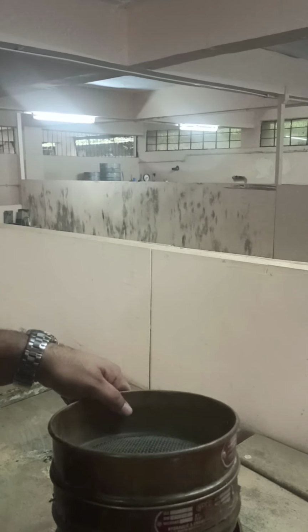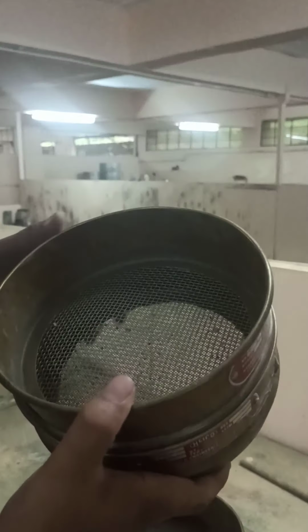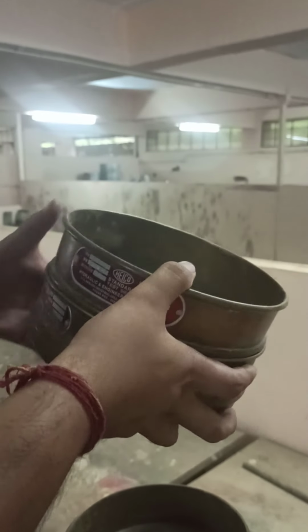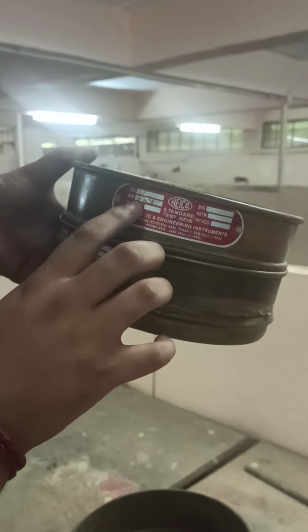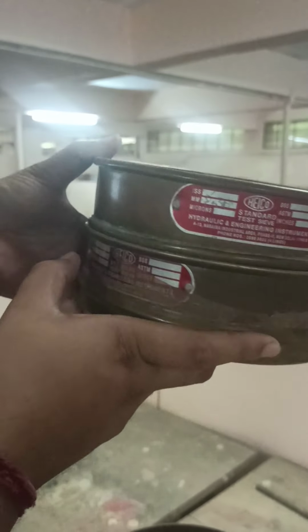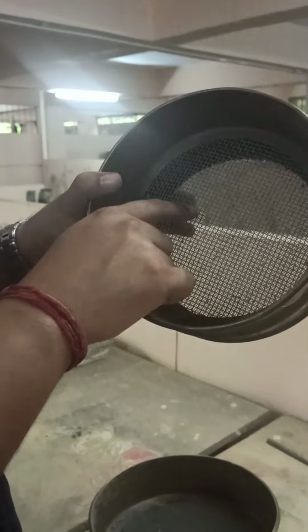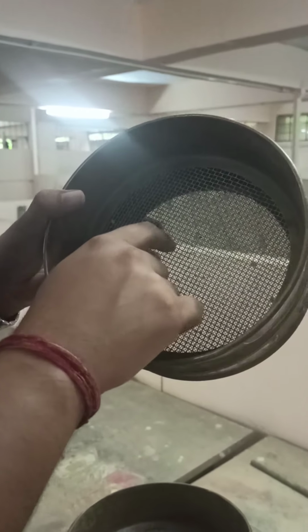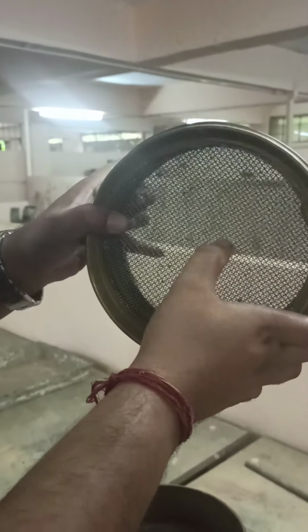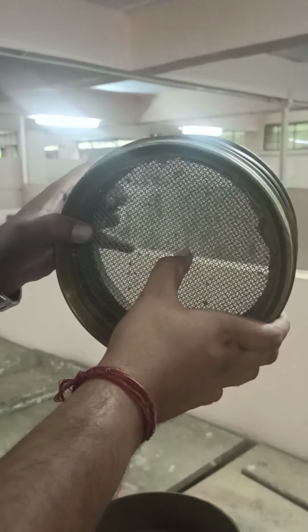Similarly, if I take these two, the first one is 2.36 mm and the second one is 1.18 mm. What does it mean? It means the size of the mesh in the first one is 2.36 mm, while the size of the mesh in the second one is 1.18 mm.